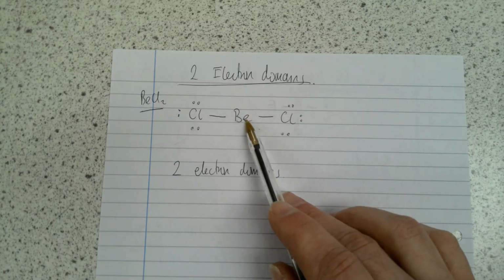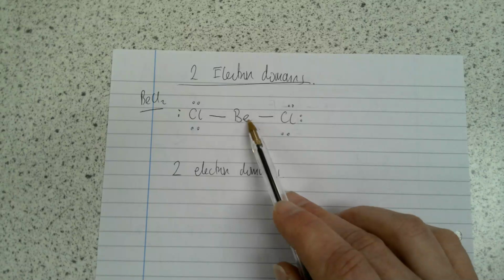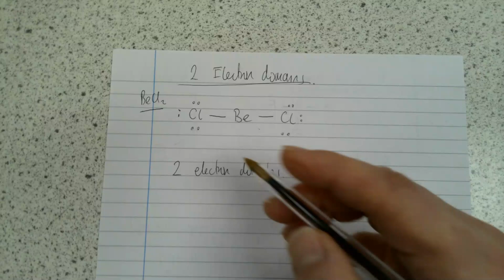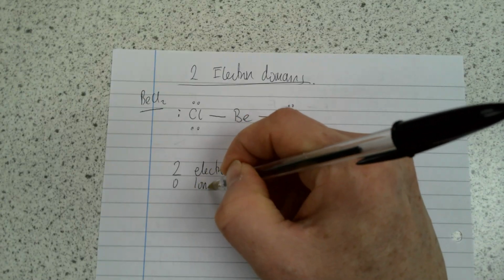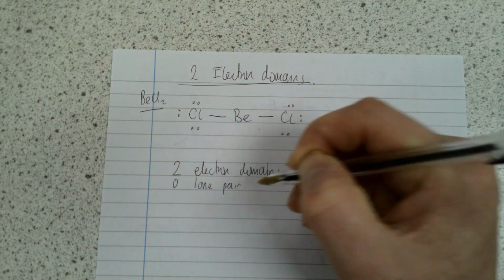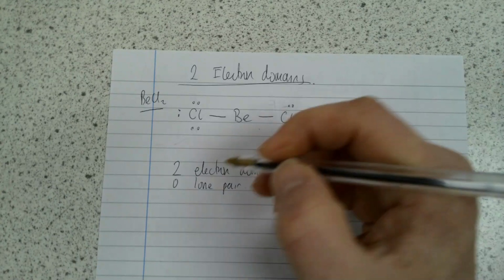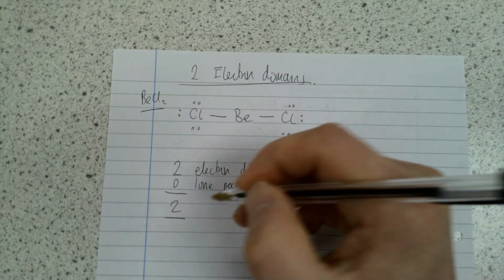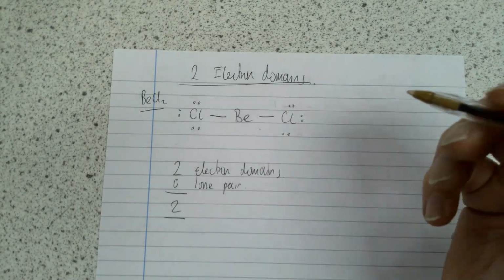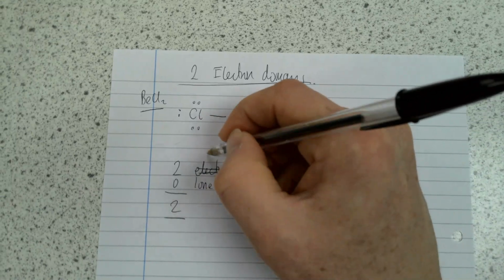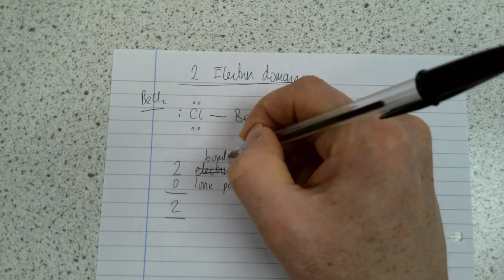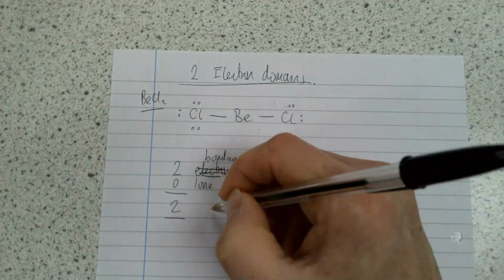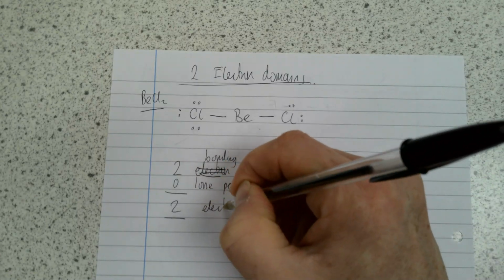There are 2 bonds, no lone pairs. Beryllium had 2 in its outer shell. It can make 2 bonds. It doesn't obey the octet rule. Oh, I messed this up, haven't I? I should have said here 2 bonding domains, 0 lone pairs, and so there's 2 electron domains.